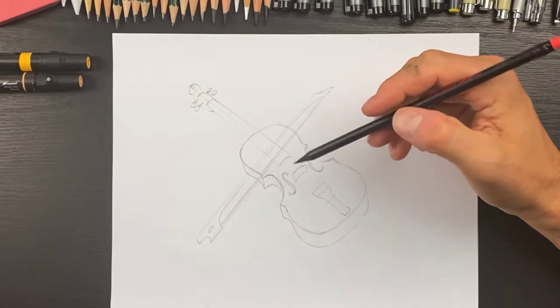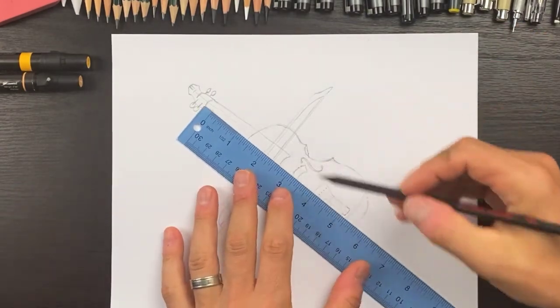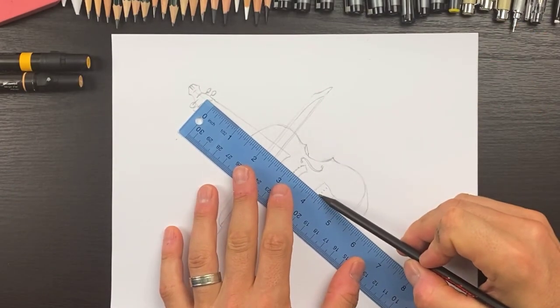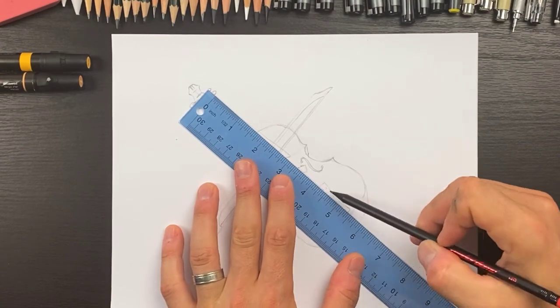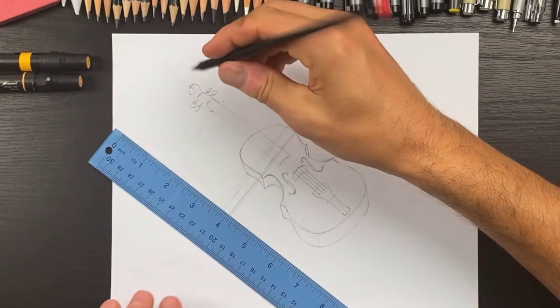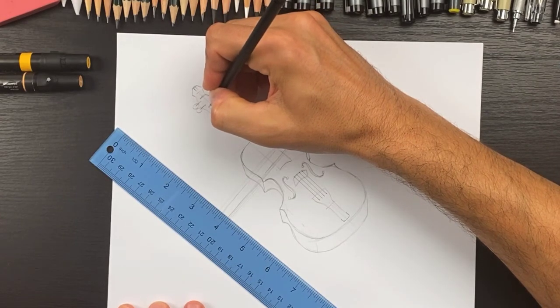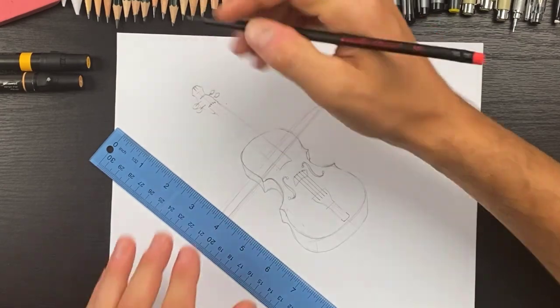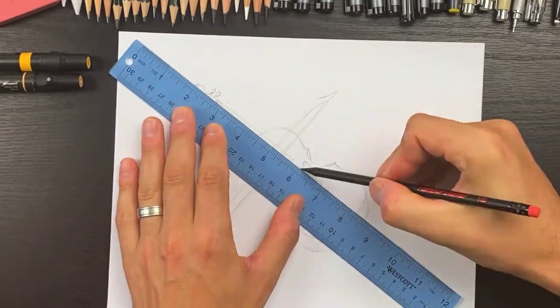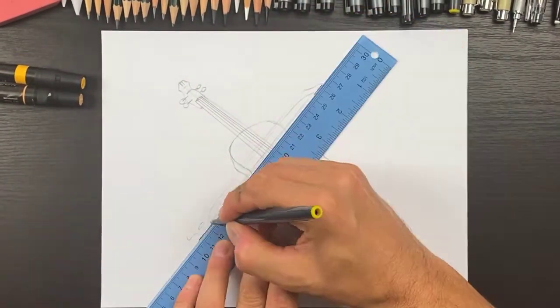And then I will actually use a ruler for this so that my lines are nice and straight. And then these will come all the way to the edge here. So I'm going to do 1, 2, 3, 4. I'm just going to space those out. I'm going to use my ink pen now.